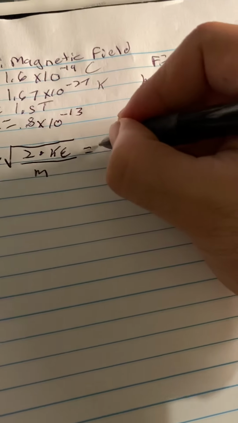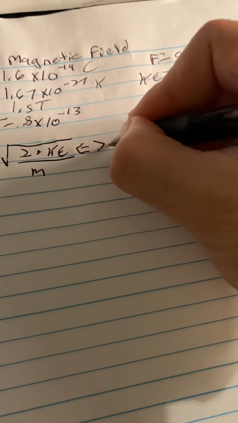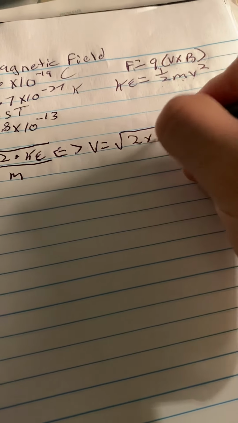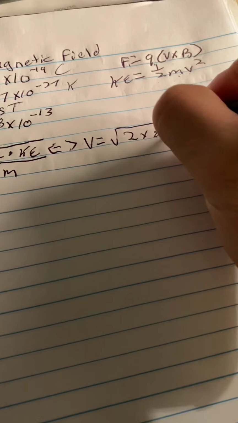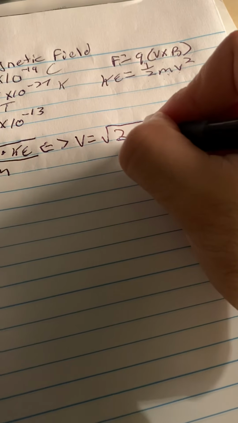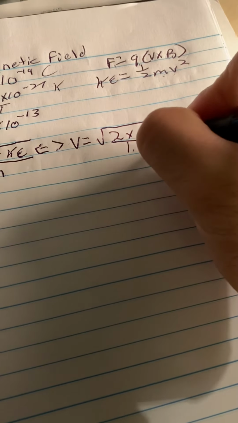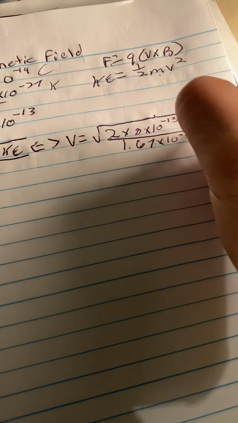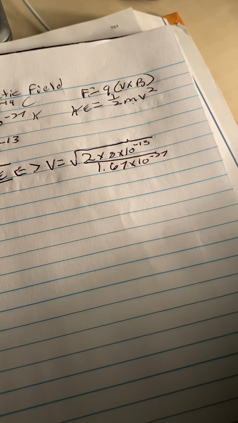Now we get V equals 2 times 8 times 10 to the negative 13 divided by the mass. So 1.67 times 10 to the negative 27. Yeah, this is a 27.